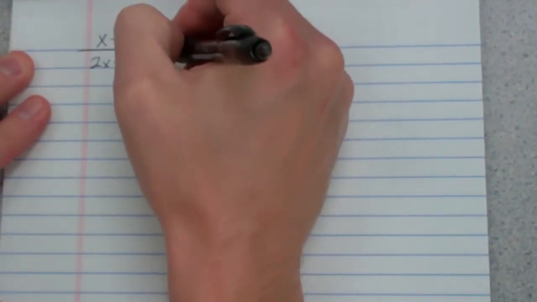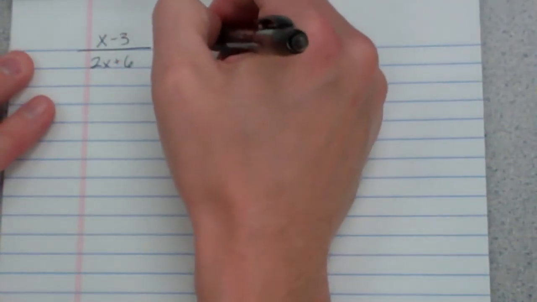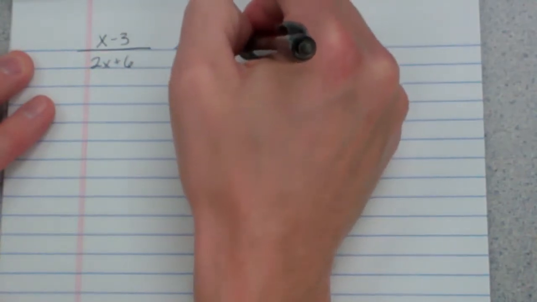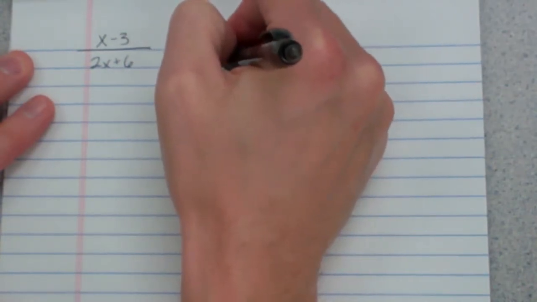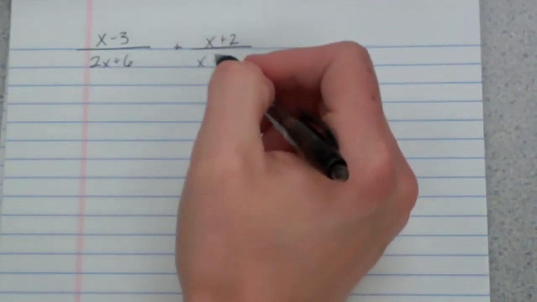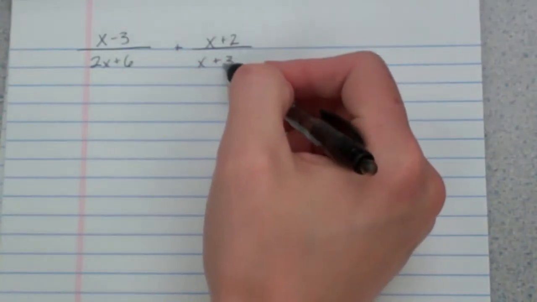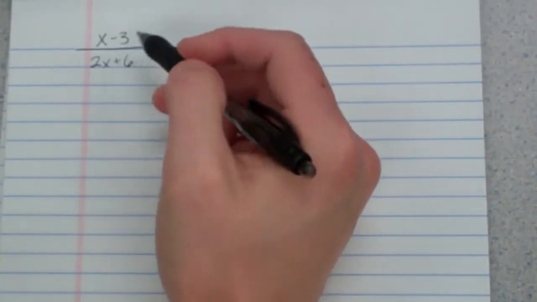So this one is (x minus 3) divided by (2x plus 6), and I'm adding it to (x plus 2) divided by (x plus 3). Now, one thing that we'll notice is we don't have to factor anything here, here, and here. But we do have to factor something here.